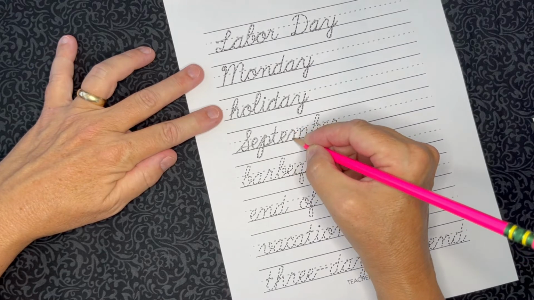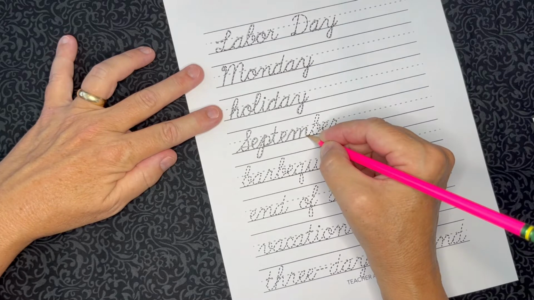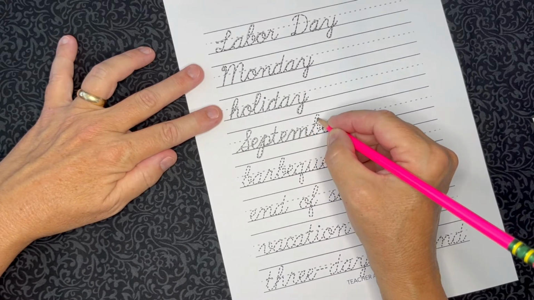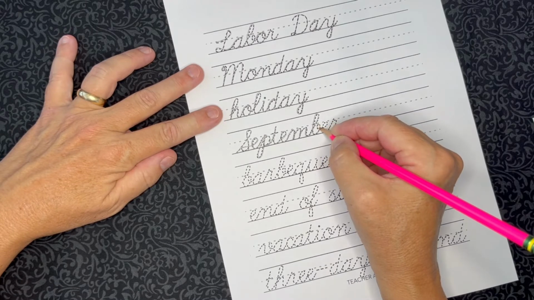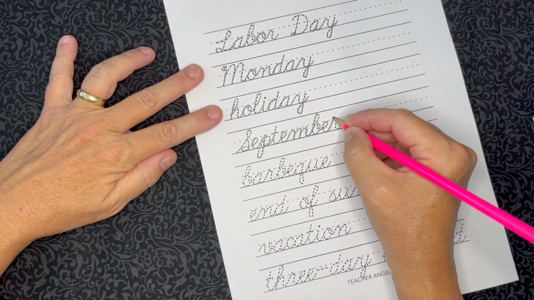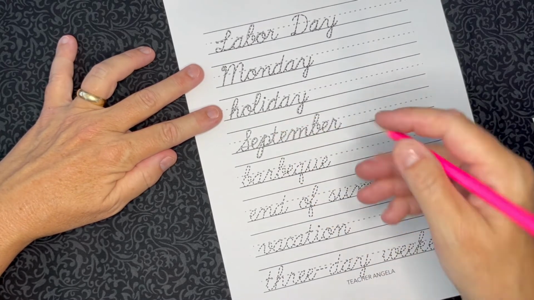Tail into the M, little line bump, little line bump, little line down and tail, B, big loop up, down, little loop, and right into that E, and R, little line up, diagonal, down, tail, make sure you cross that T.